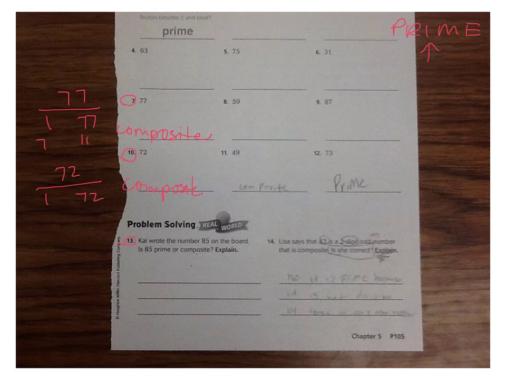Let's look at number 13. Let's read it together and do cube. Ready? Go. Kai wrote the number 85 on the board. Is 85 prime or composite? Explain. Well, first of all, let's look at our clues. Is it even? No. If you added 8 plus 5, what do you get? 8 plus 5 is 14.